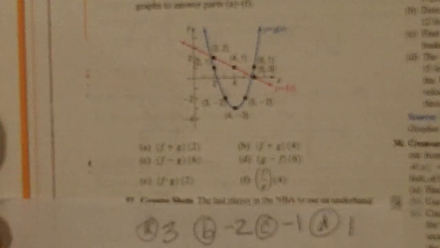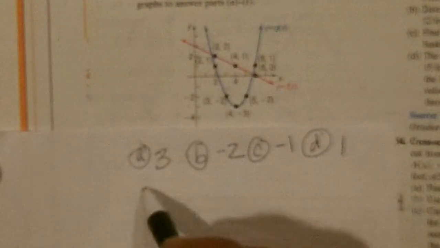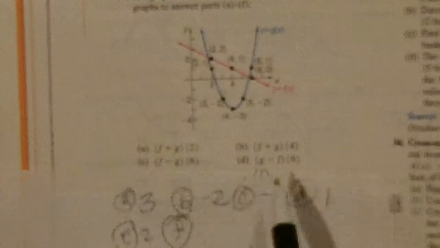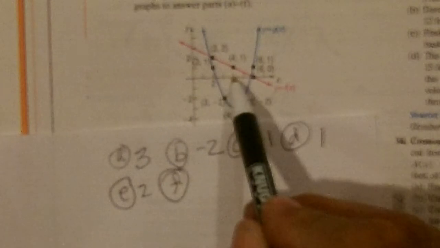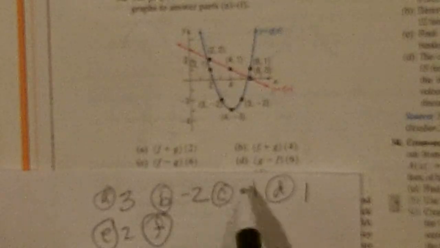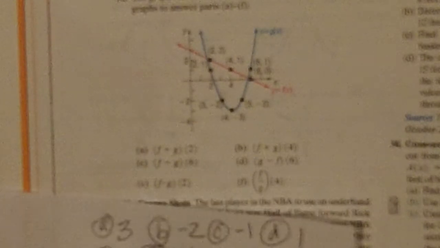Then it says multiply the y values at 2. At 2, one of them is 1 and the other one is 2, so 1 times 2 is 2. That's for E. And F. It says divide the y values at 4. F at 4 is 1 and G at 4 is negative 3, so we get negative 1/3. That's 31.